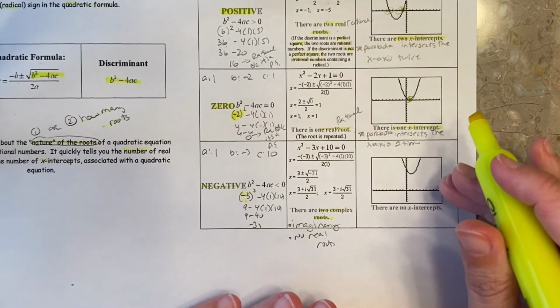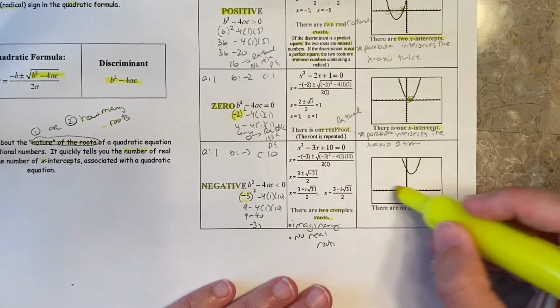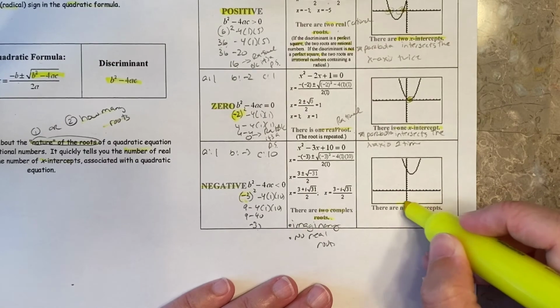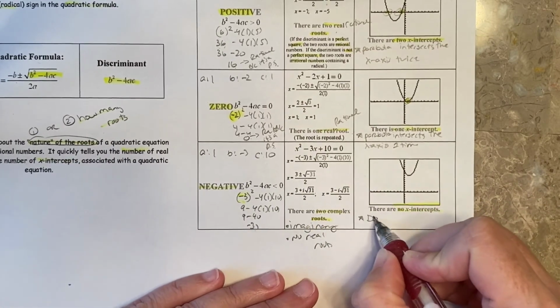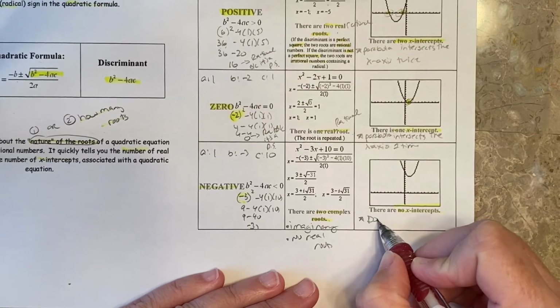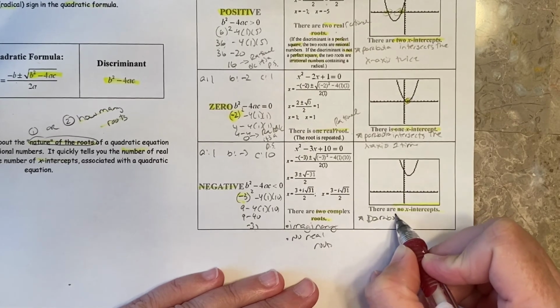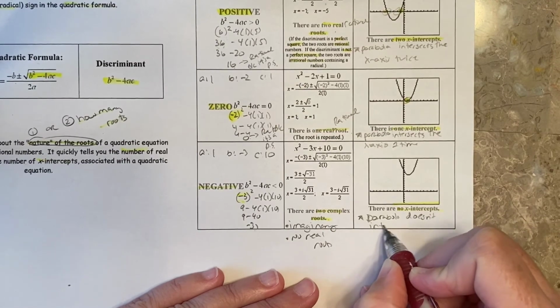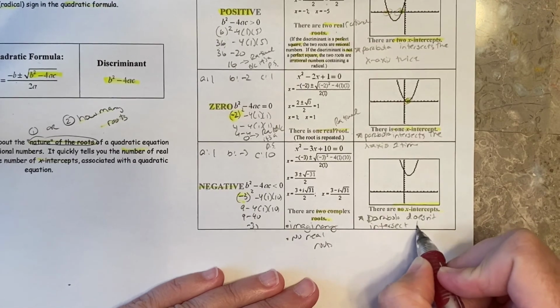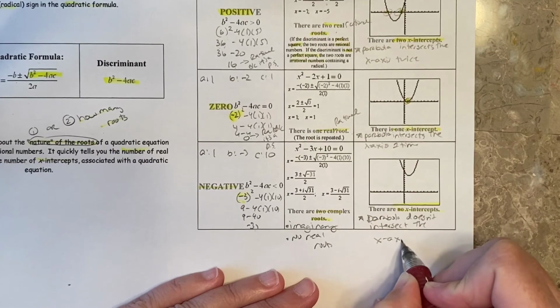And if you're ever given a graph, what you notice is that this parabola never intersects the x-axis at all. That's why you could tell there are no x-intercepts, which means no roots. So the parabola doesn't intersect the x-axis at all.